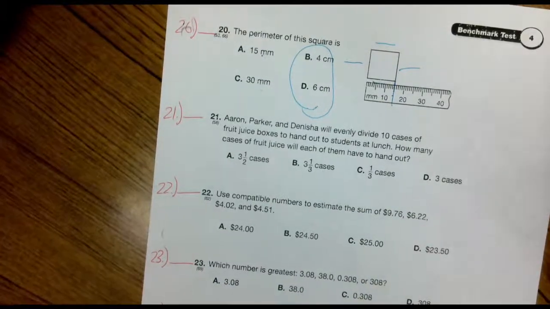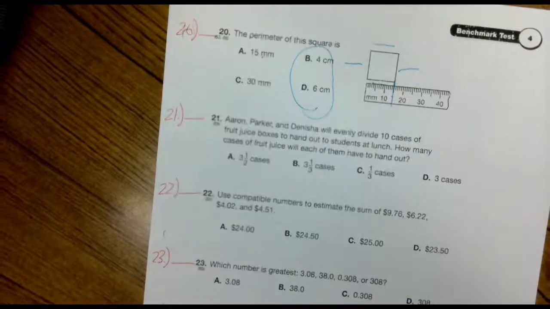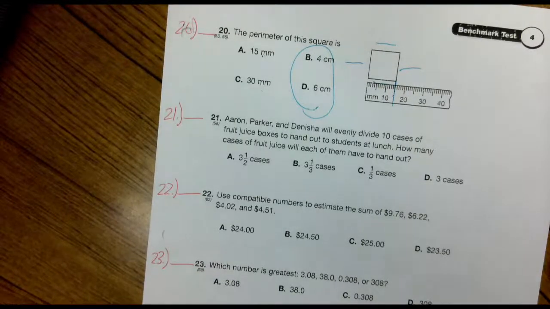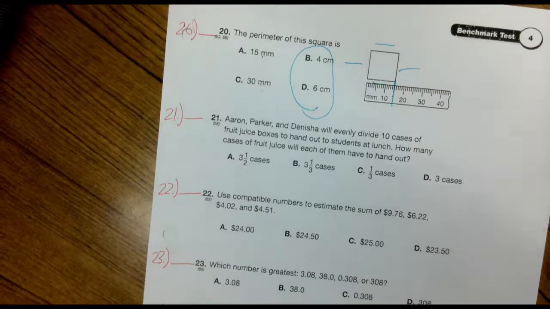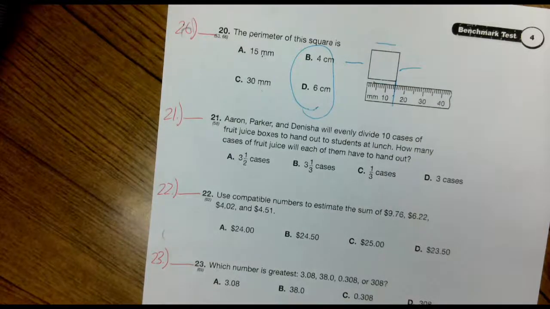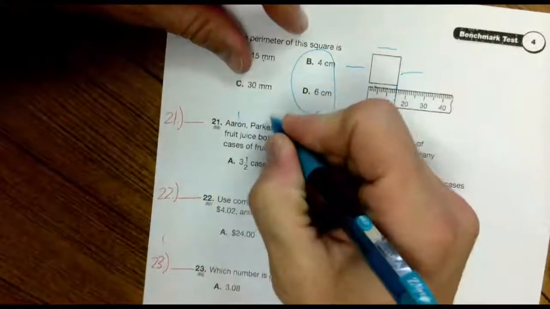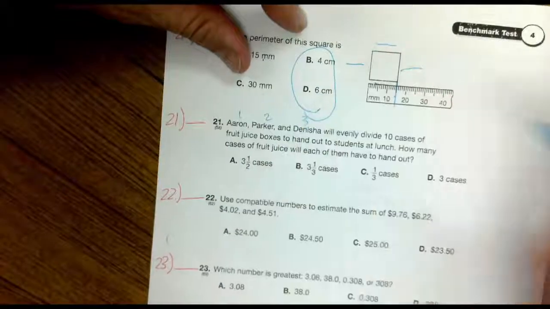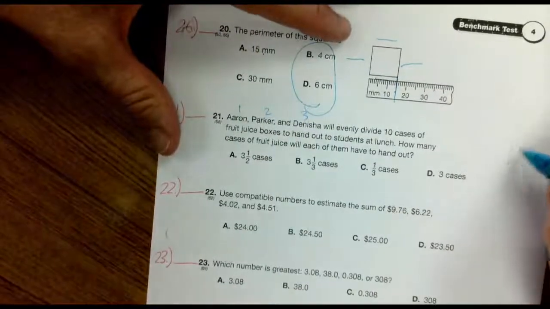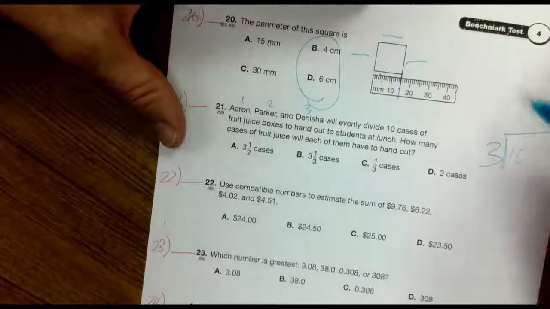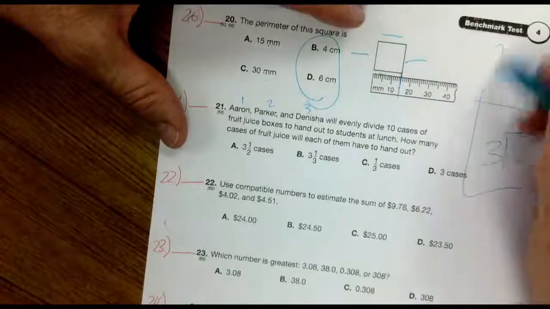All right, Aaron, Parker, and Denisha will evenly divide 10 cases of fruit juice. Aaron 1, Parker 2, Denisha 3. So you're really going to take 10 and divide that by 3. Don't forget about showing your work.